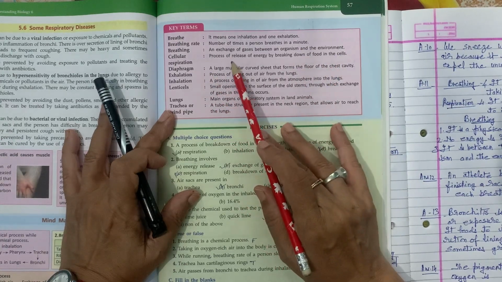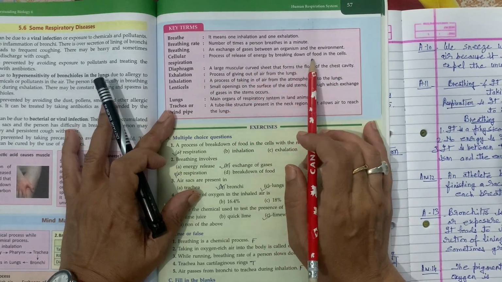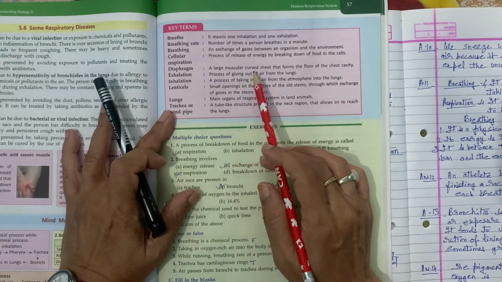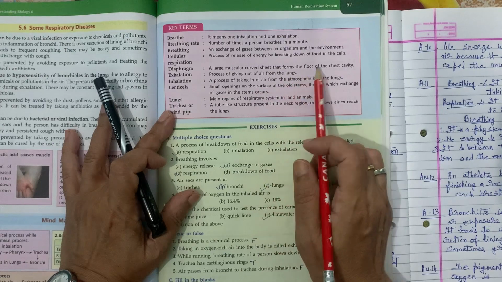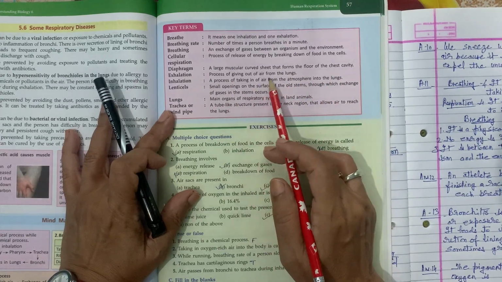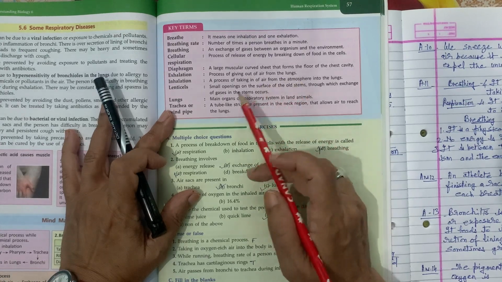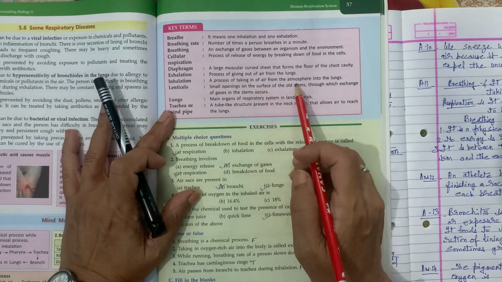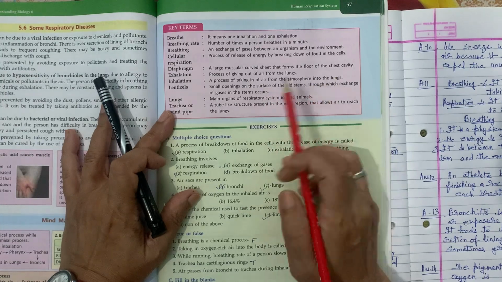Cellular respiration: the process of release of energy by breaking down food in the cells. Diaphragm: a large muscular curved sheet that forms the floor of the chest cavity. Exhalation: a process of giving out air from the lungs. Inhalation: a process of taking in air from the atmosphere into the lungs.